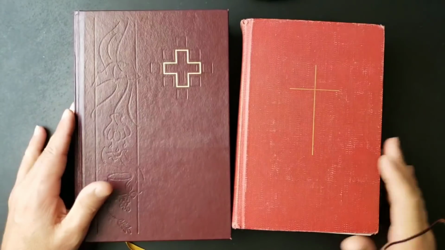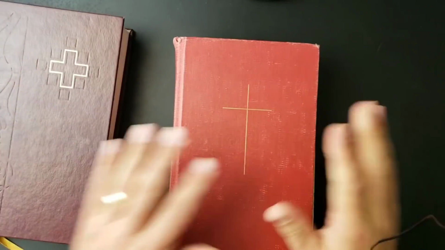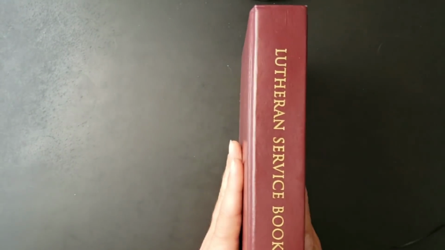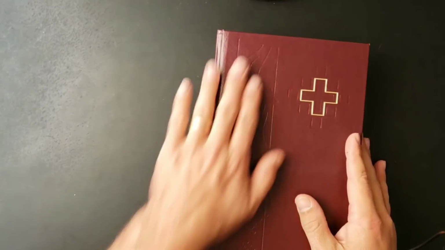This thing, this is pretty cool. So how do you use a hymnal? If you come to Hope, you're most likely to find this old beauty, the TLH, but if you go to any other Lutheran church, you are most likely to find this guy, the Lutheran Service Book from 2006.